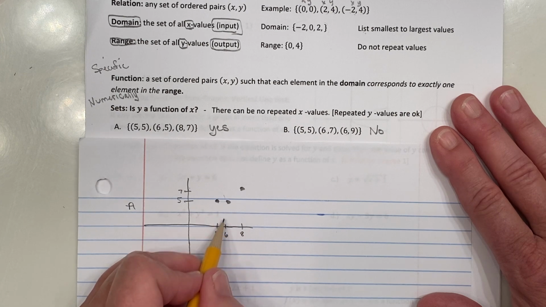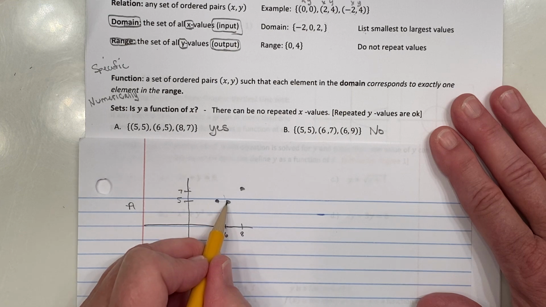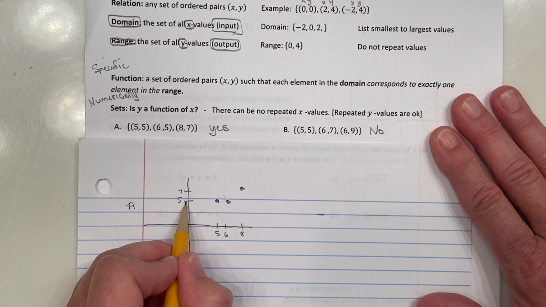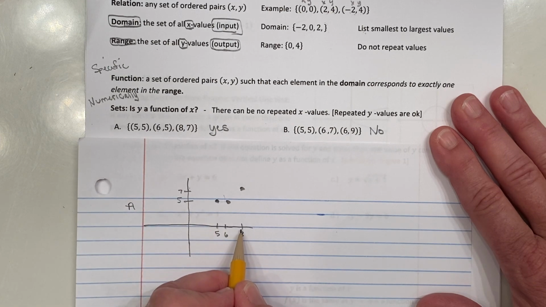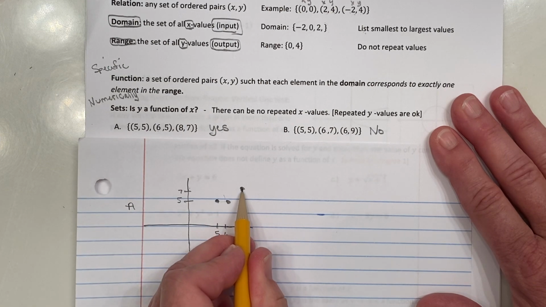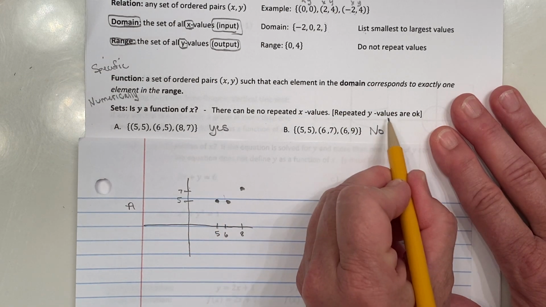Well, there it is. There's not another point that's lined up vertically when x is 6, so that means x equals 6 only has an output of y equals 5. And likewise with 8. X equals 8 only has one output of 7. So repeated y values are okay.